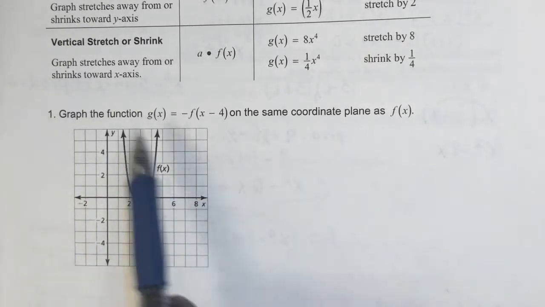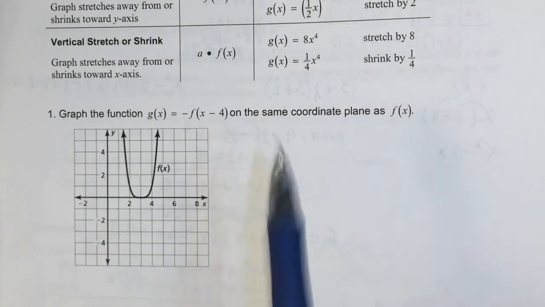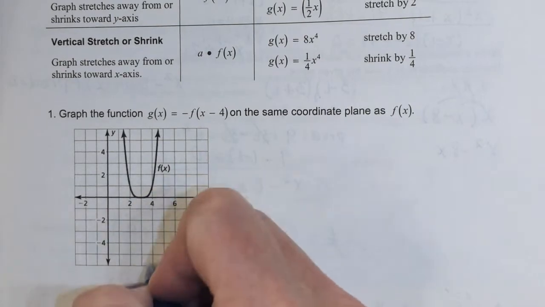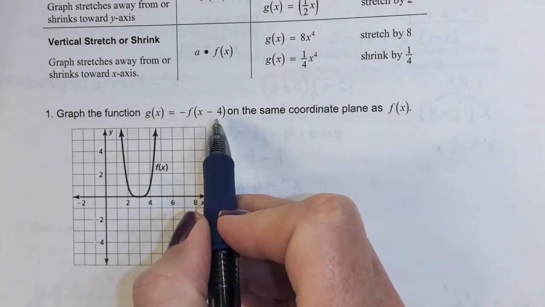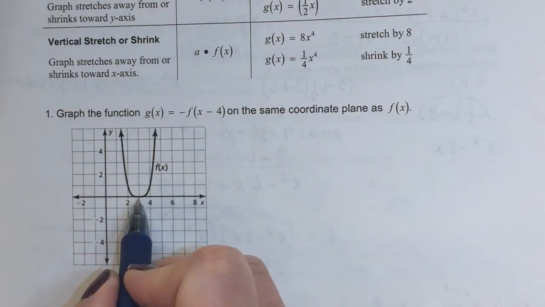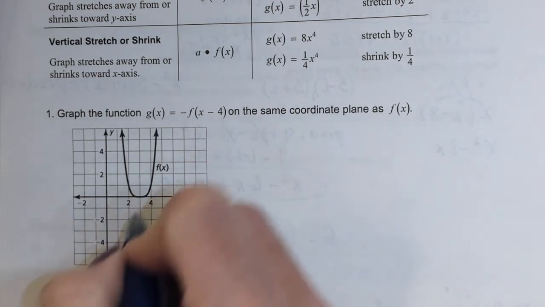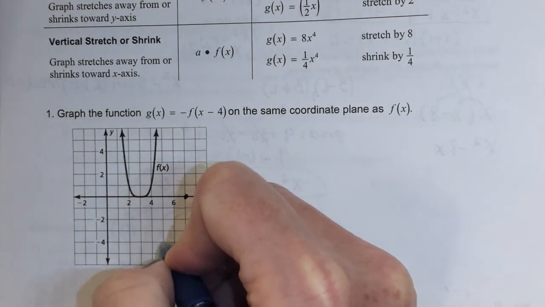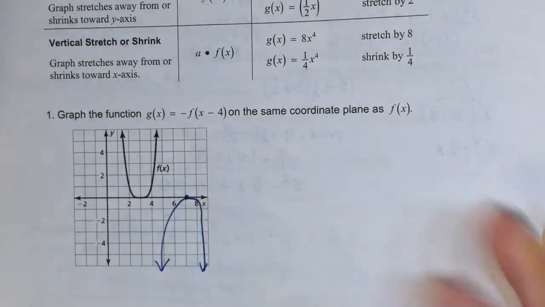So let's look at a function here. We've got a negative out in front of the function, so that means it's going to have to get reflected over the x-axis. And then if that x is going to get replaced with x minus 4, what's that going to do? It's going to shift us to the right 4 units. So right now this vertex is at 3. 1, 2, 3, 4. Now it's going to be at 7. And we also had that reflection that we had to take care of. So it's going to look something like that. We don't have to be perfect, just understanding that transformation.